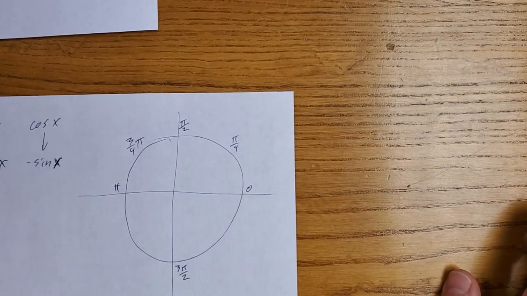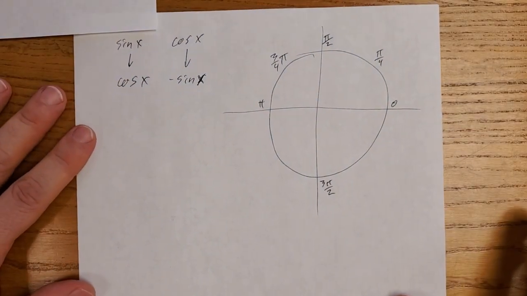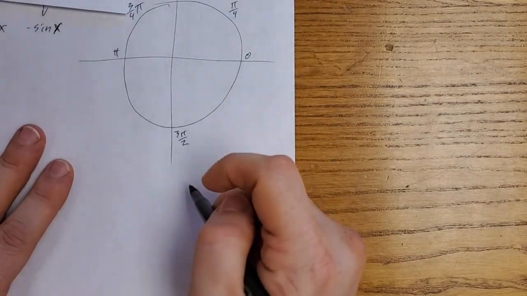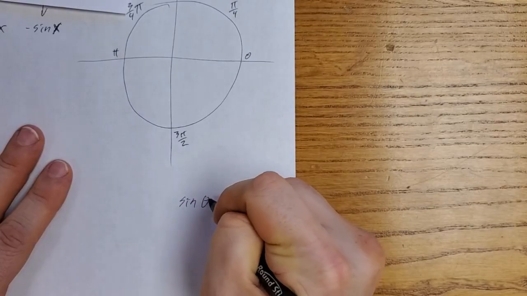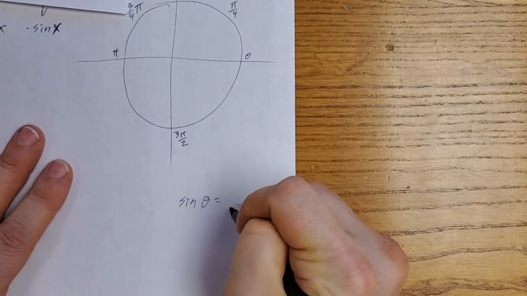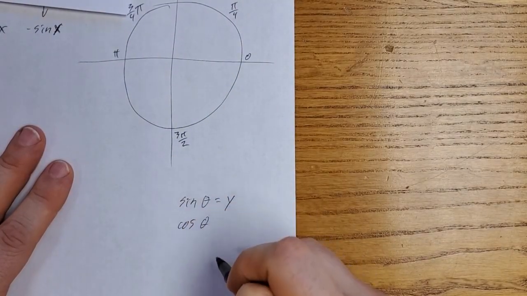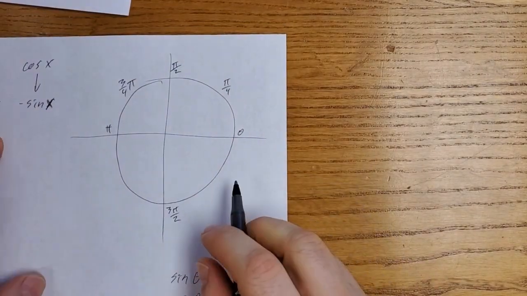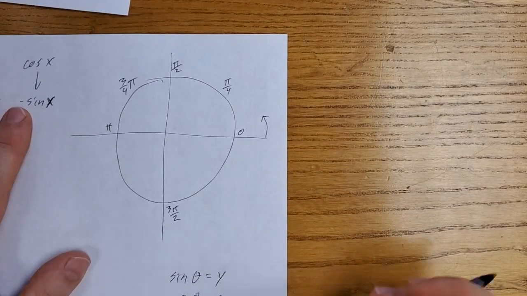So we also recall from the definitions of sine and cosine on the unit circle that the sine of the angle is equal to the y value, and the cosine of the angle is equal to the x value, with the angle measured from 0 going that way.